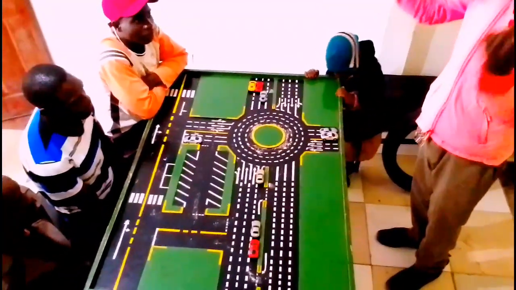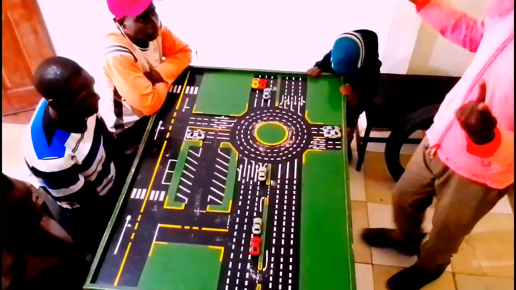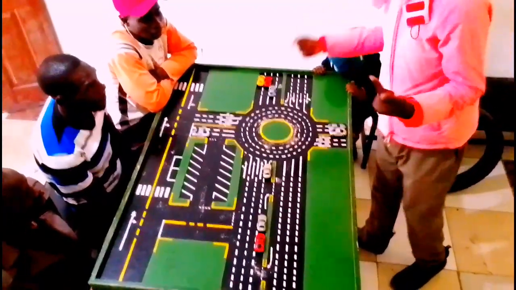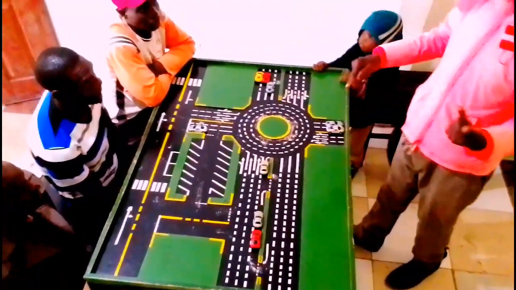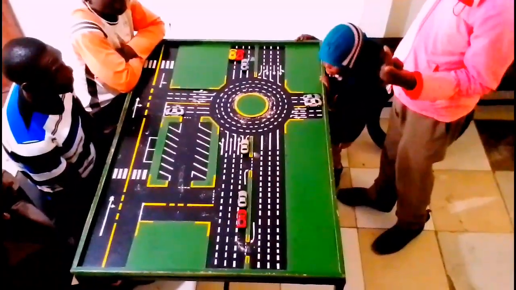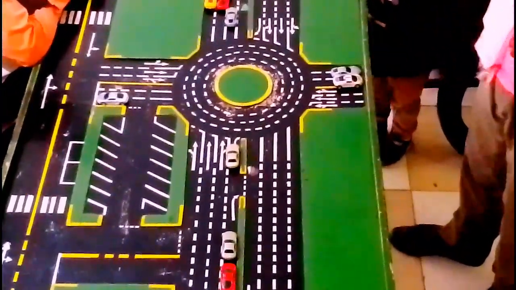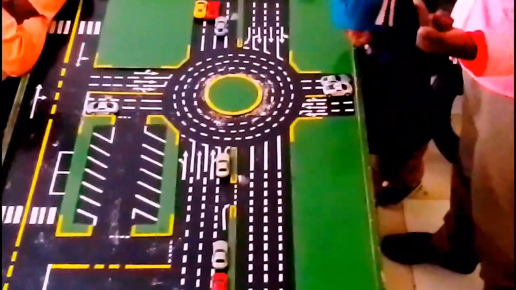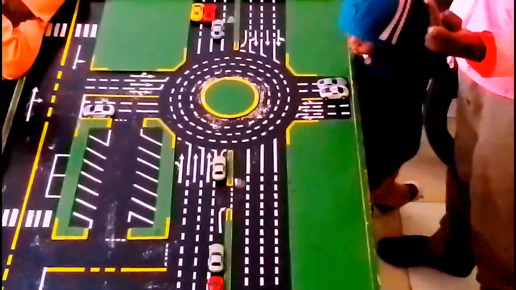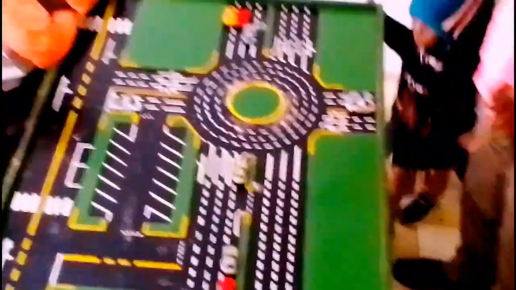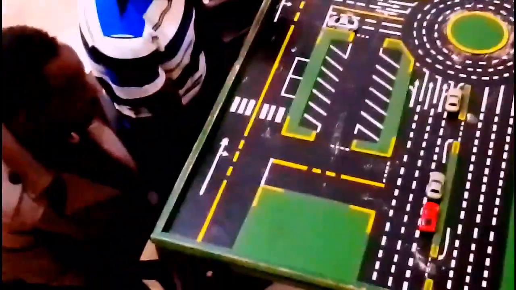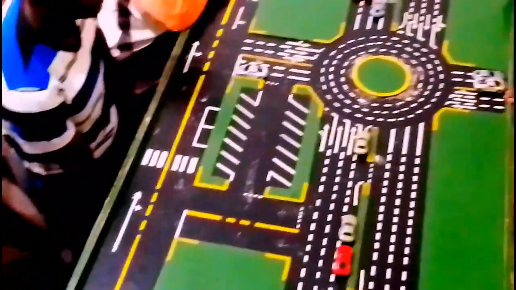Going back where you are coming from. So for the U movement, you enter the roundabout, and when you want to go back where you're coming from, approach the roundabout with the correct lane, and know that you are making a U-turn. That's the U movement. So who can do it for us?